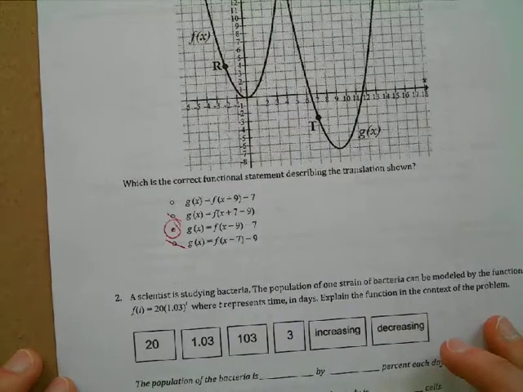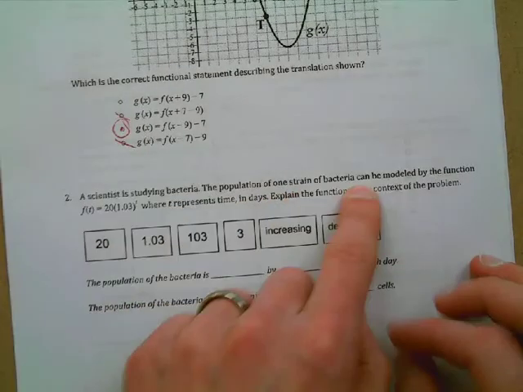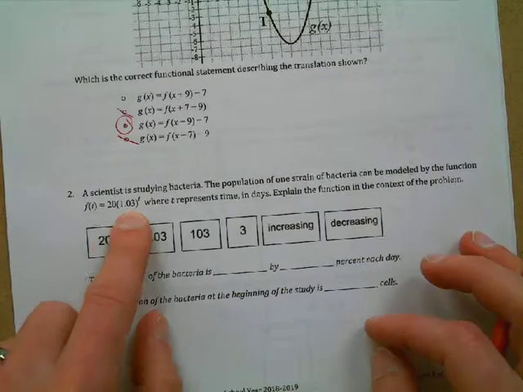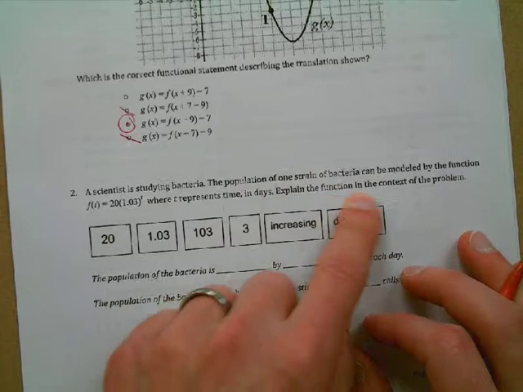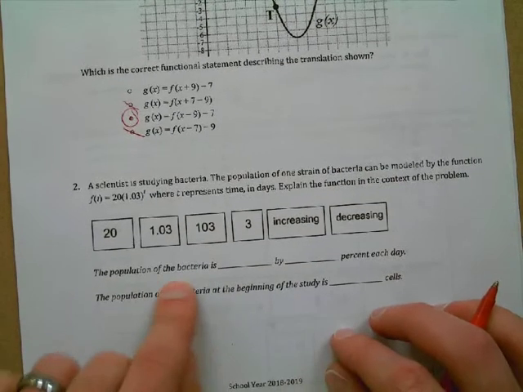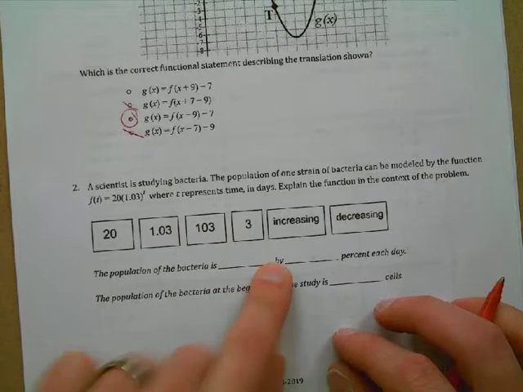All right, number 2. A scientist is studying bacteria. The population of one strain of bacteria can be modeled by the function f of t equals 20 times 1.03 to the t, where t represents time in days. Explain the function in the context of the problem. So the population of the bacteria is, so here, blank by blank percent each day.